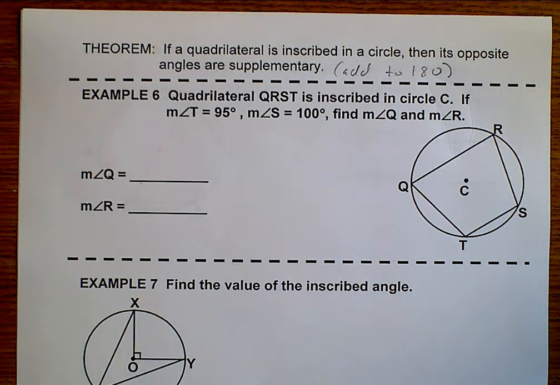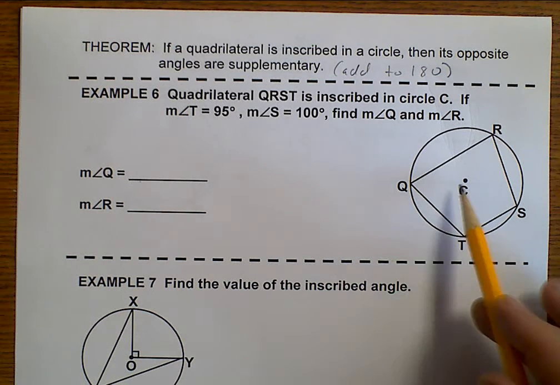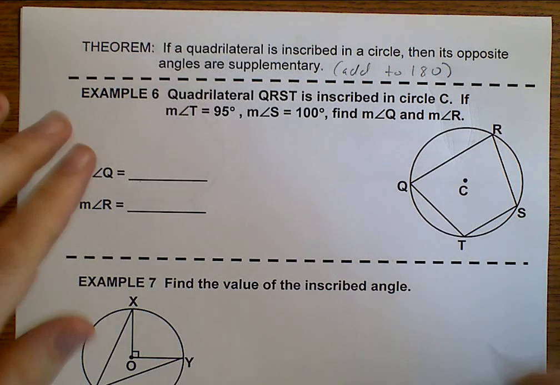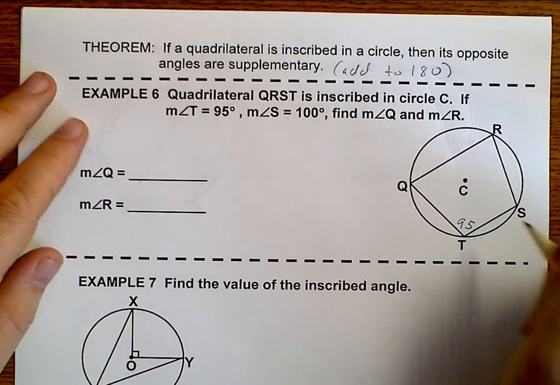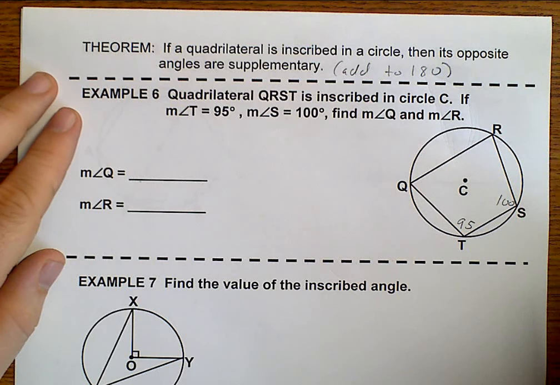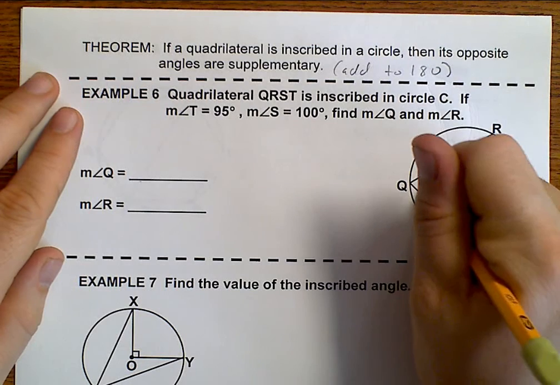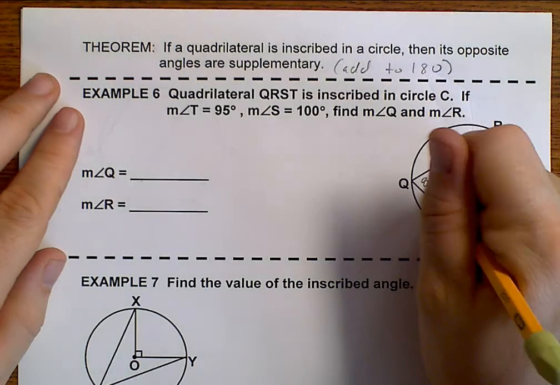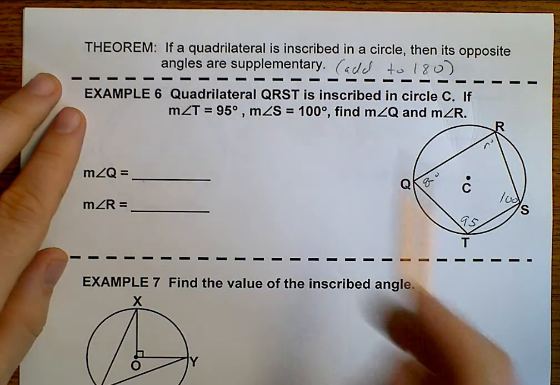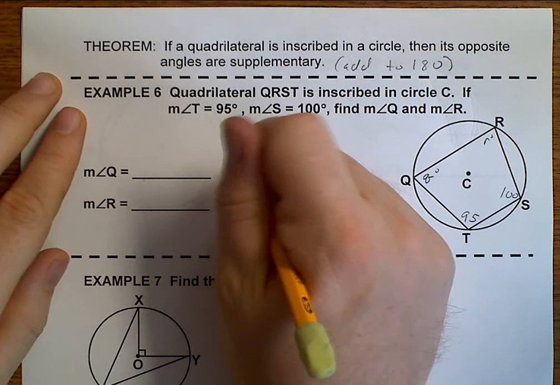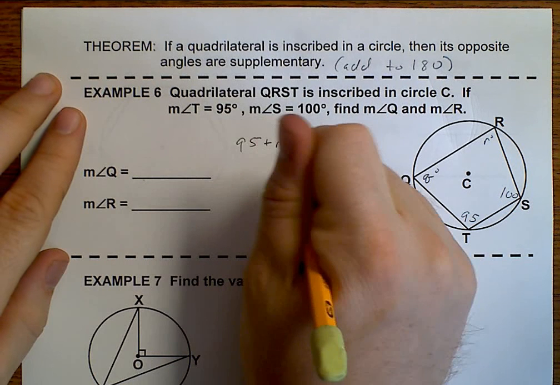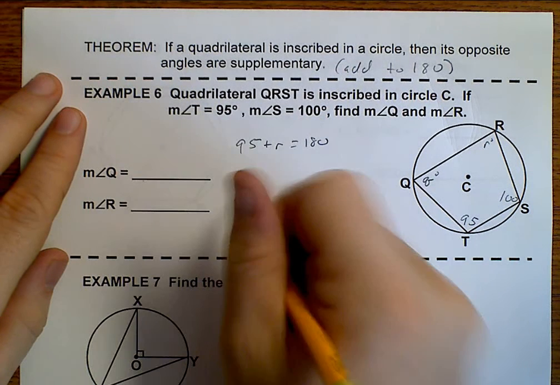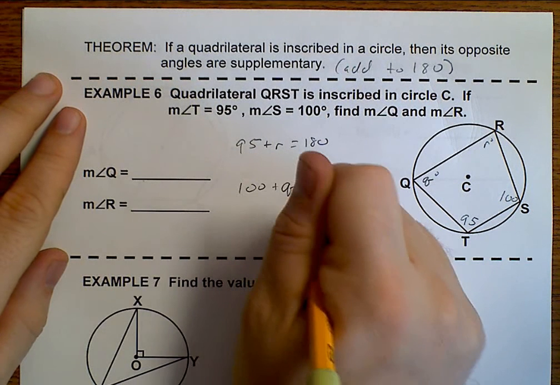So, we look at this. QRST is obviously a quadrilateral, and it's inscribed inside circle C. Well, T is 95, and S is 100. I'm going to go ahead and call this R and that Q. Well, opposite angles mean that 95 plus R equals 180, and 100 plus Q equals 180.